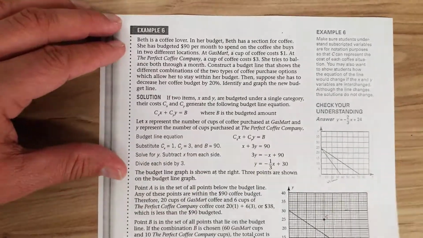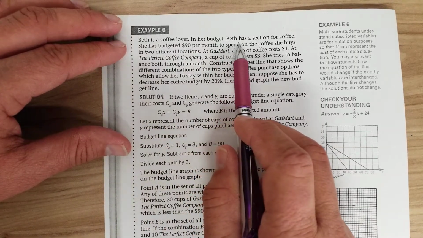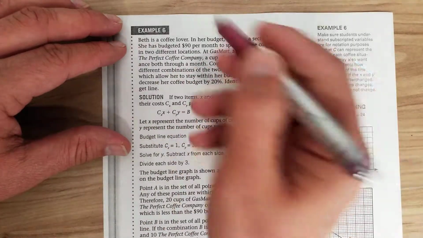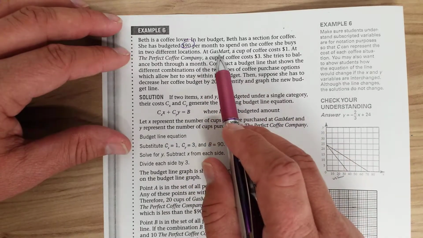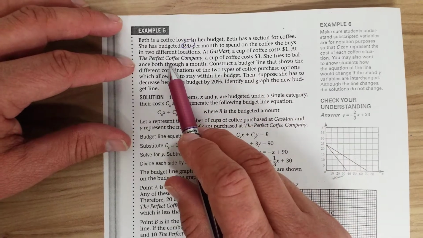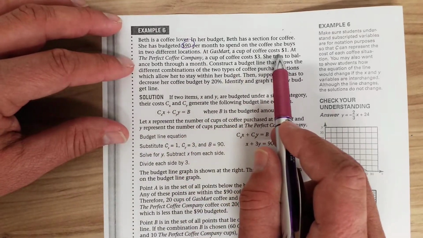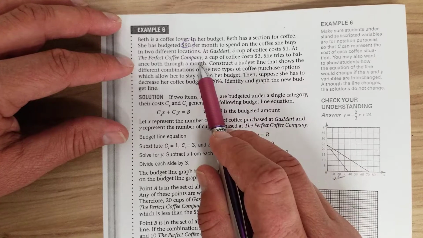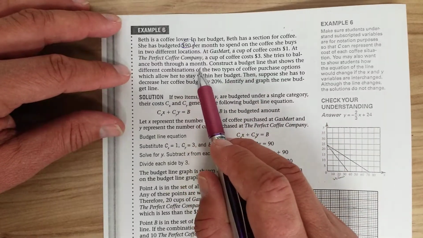Take us back to some Algebra 1. Beth is a coffee lover. In her budget, Beth has a section for coffee. She's budgeted $90 to spend per month on the coffee she buys at two different locations, Gas Mart and the Perfect Coffee Company, which is probably a lot like Starbucks. Gas Mart coffee is $1 a piece. At the Perfect Coffee Company, it's $3 a piece. She tries to balance both through a month.